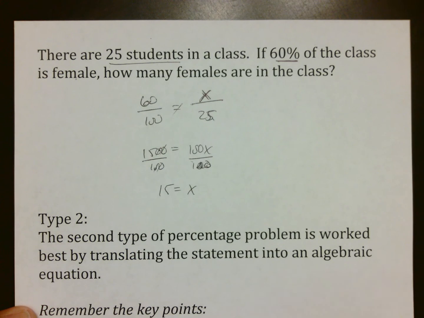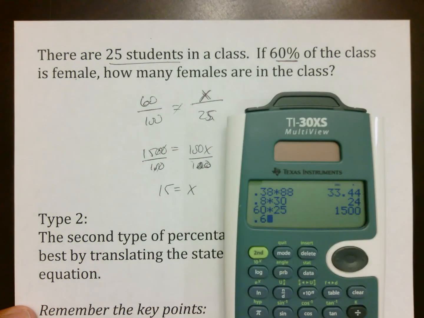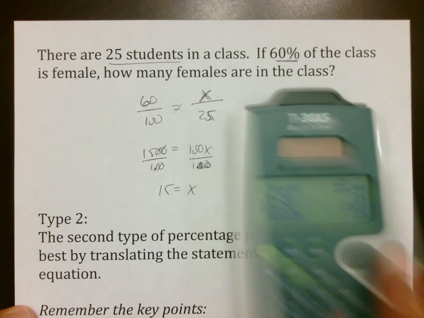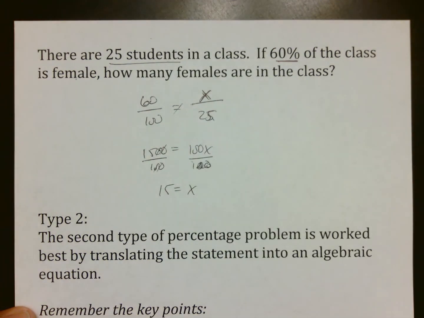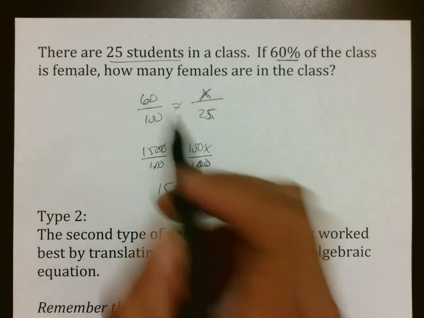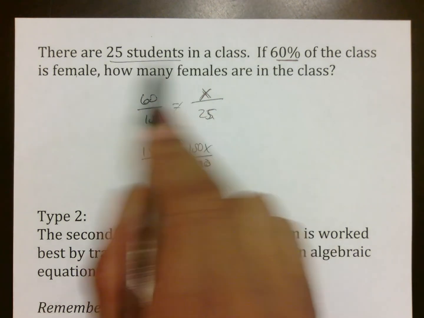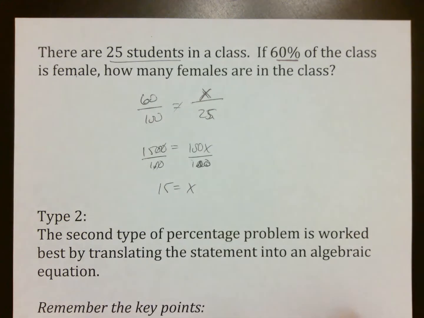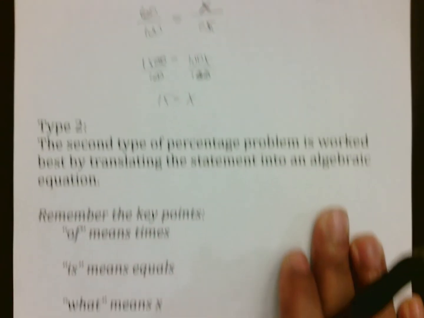And again, you can check that to see 60%, 0.60 times 25 students, and see that 60% of that is 15. Alright, so whenever you see that, just make sure you ask yourself, is this number the part or the whole, the whole part of the class, and that'll help you get your proportion set up.